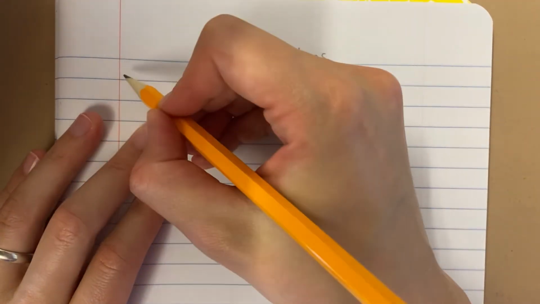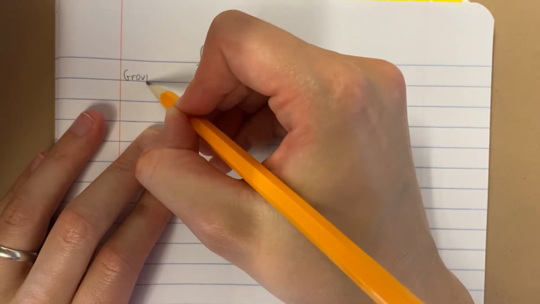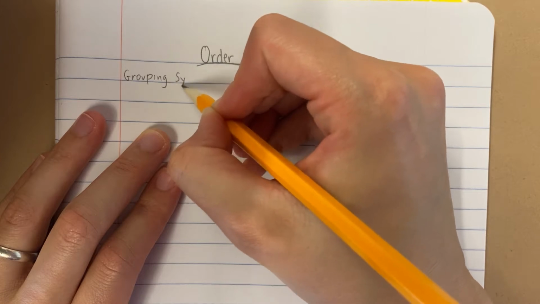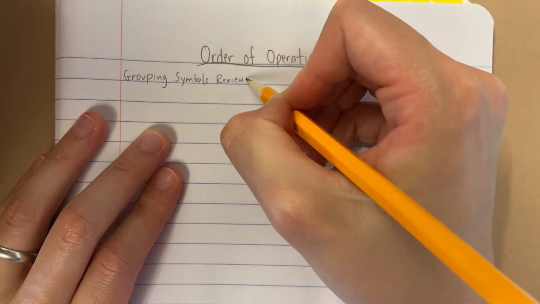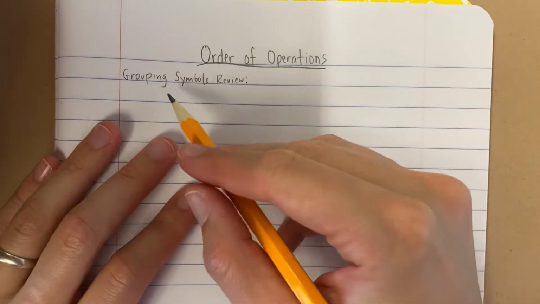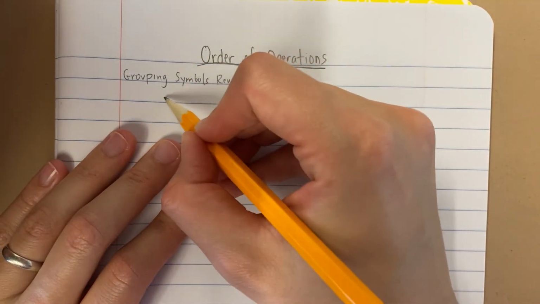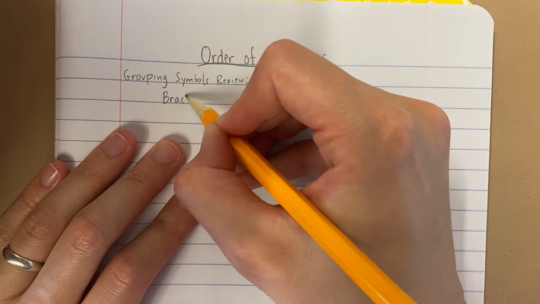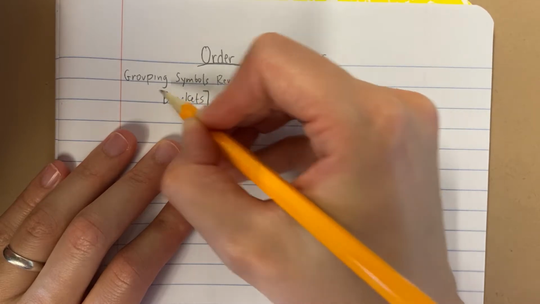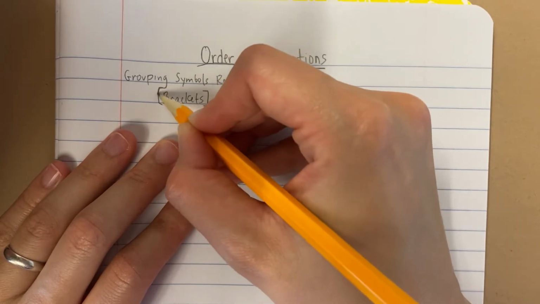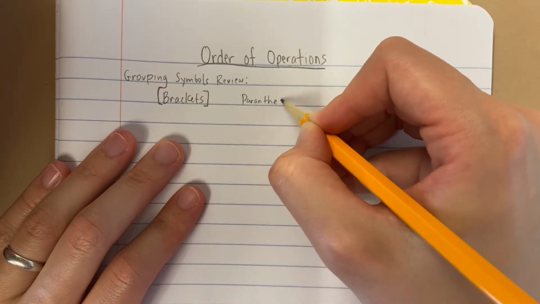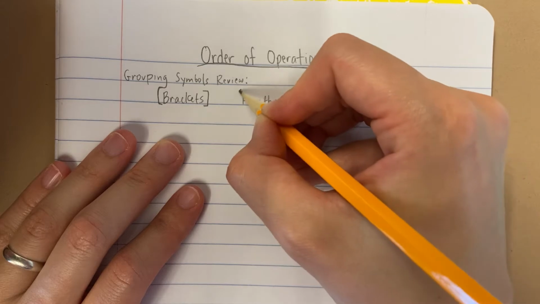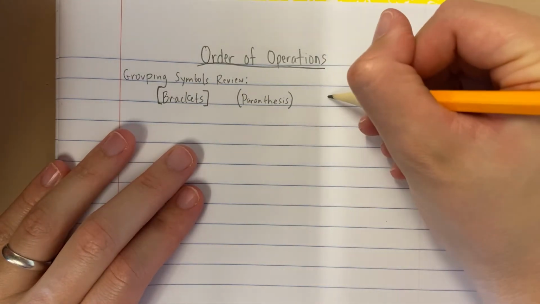Okay, so our first topic is we talked a little bit about grouping symbols last week. So we're just gonna take a quick moment to review it. Remember, we had 3 different grouping symbols, right? We had brackets. Those look like this, like this little square, right? We had parentheses. They look like this. And then we had the fraction bar.